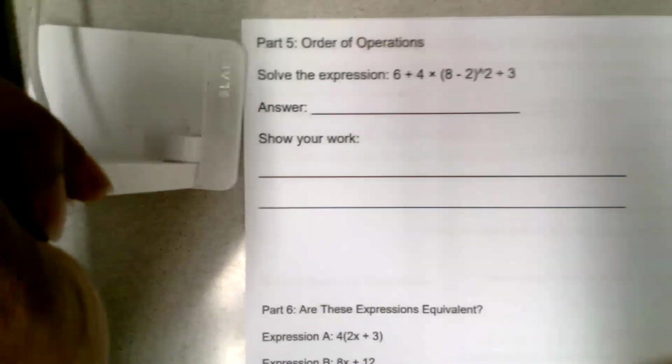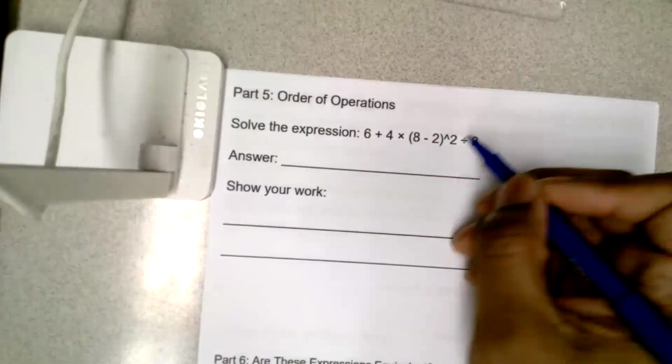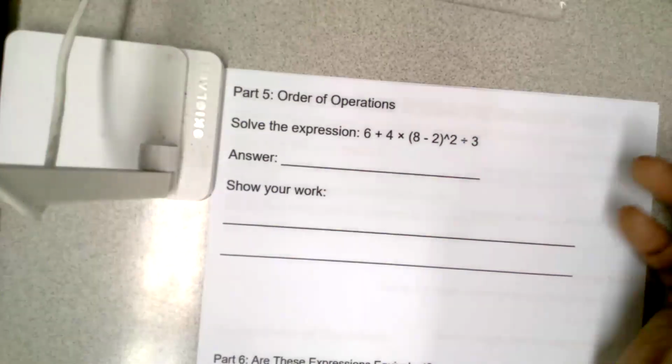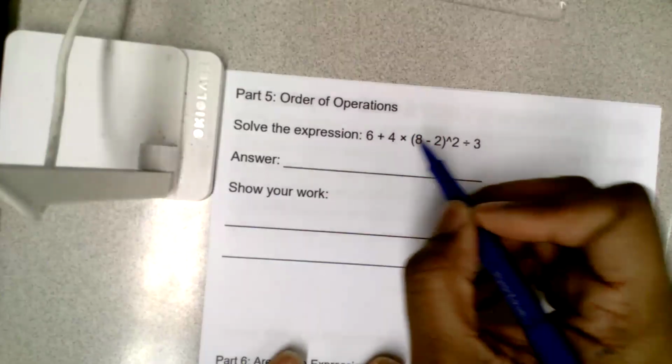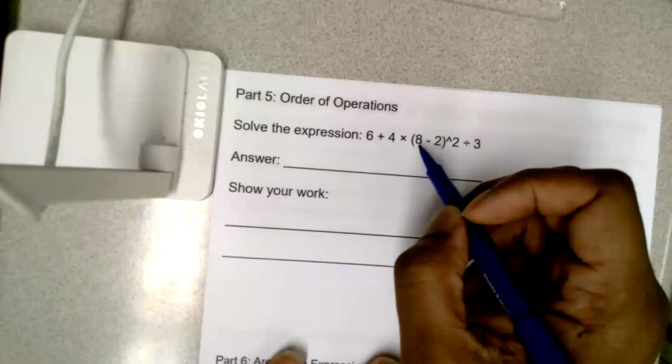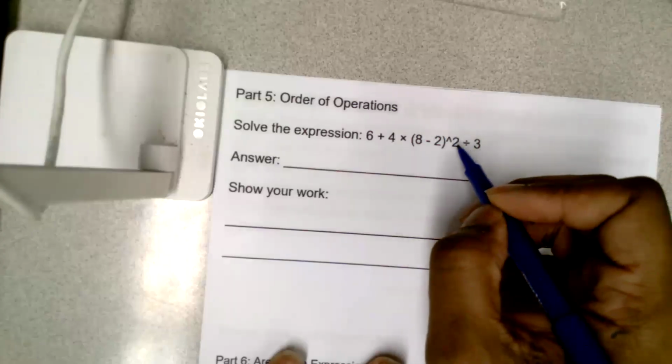Now, a little something different. I'm gonna have this written a little bit differently, but this is 6 plus 4 times 8 minus 2 in parentheses to the second power.